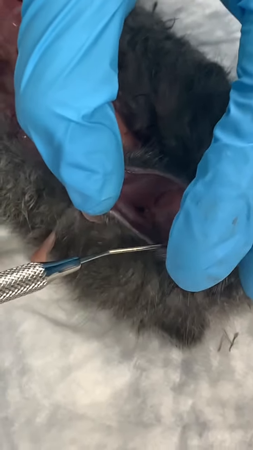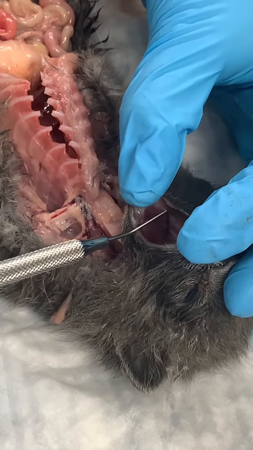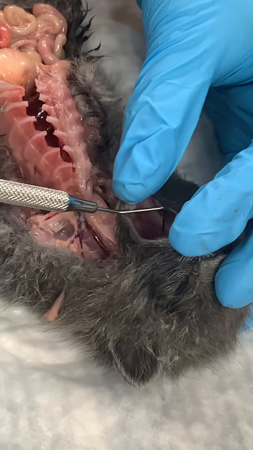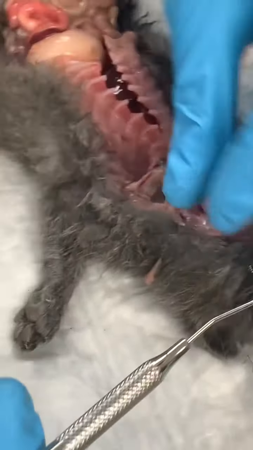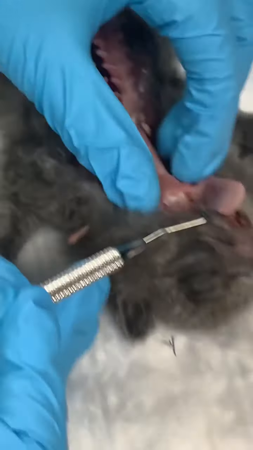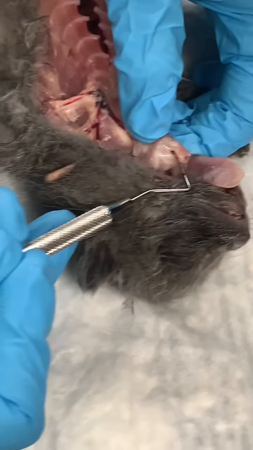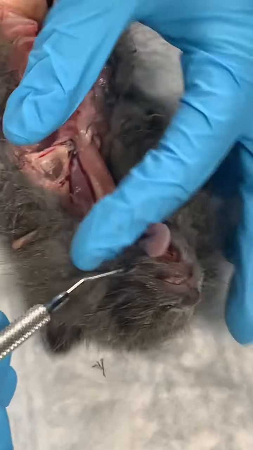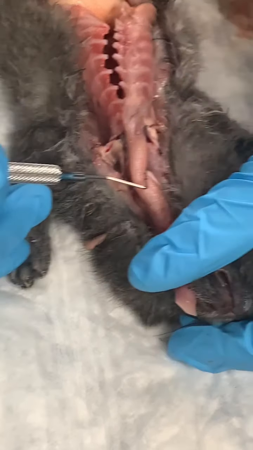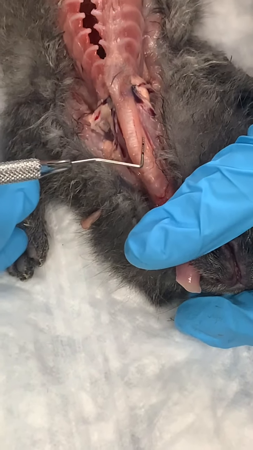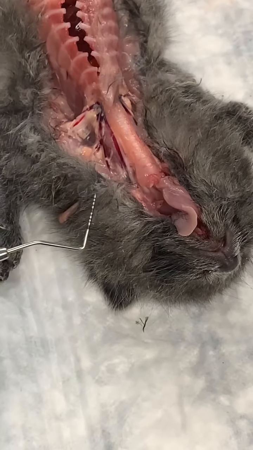Back here at the roof of the mouth, we have the tonsils. It's kind of hard to see on this side, but they would sit right there. And so we go into, we can see the larynx is exposed right here. And then to either side of the trachea, we have the jugular veins, kind of small, and this is the trachea.